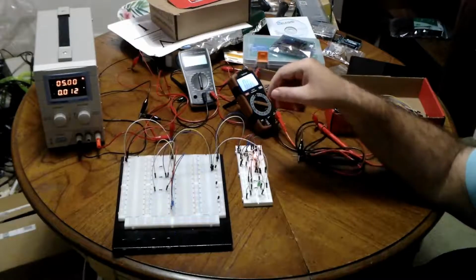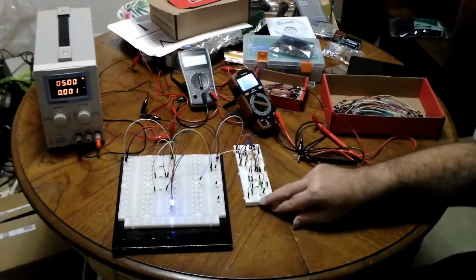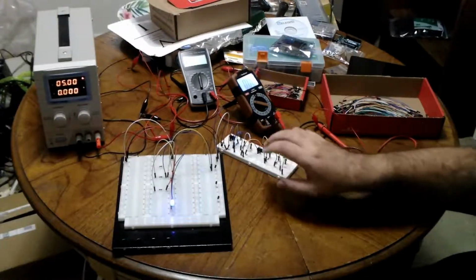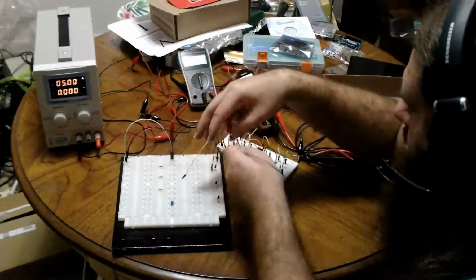So there's our NOT gate. So now we don't have to redo any of this. We can just take the input out, turn that off. Then we'll set this aside for the moment. And now I'm going to undo all this. We're going to make our OR gate instead.